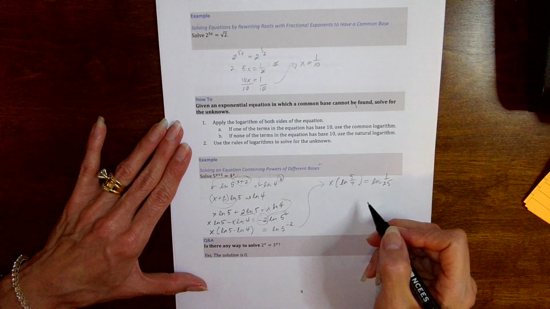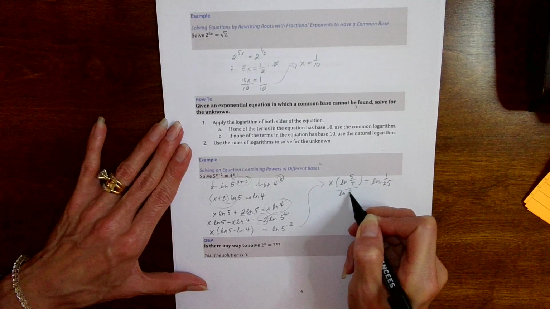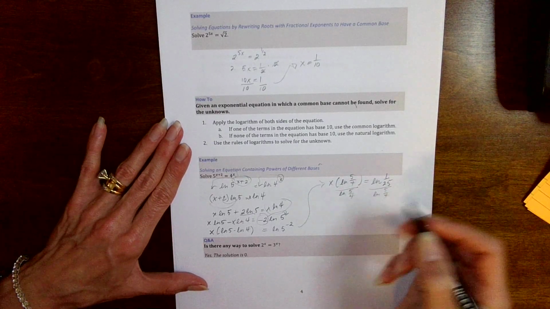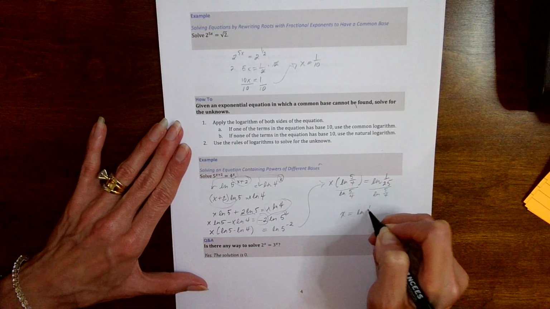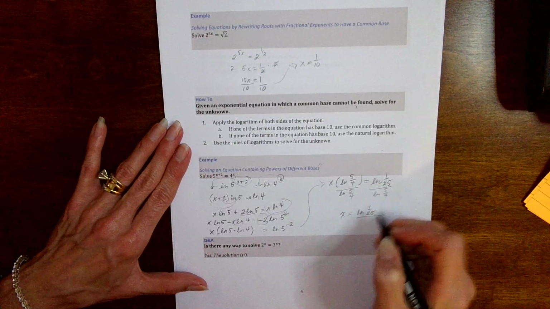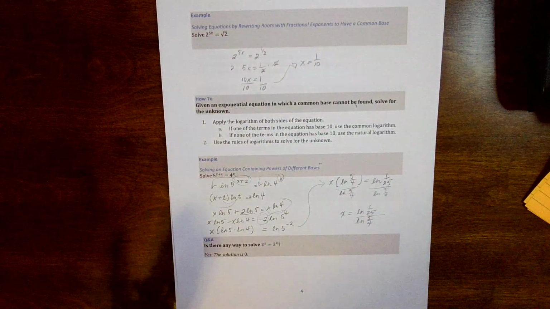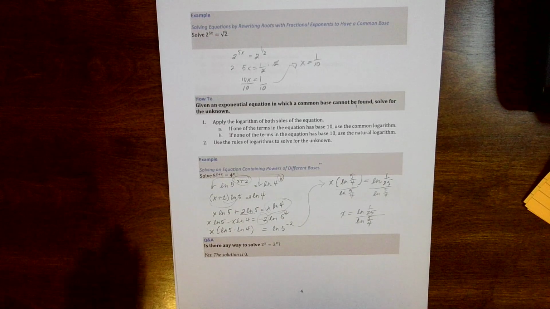And then all I need now is to get x by itself, so I need to divide both sides. And I get x is equal to the natural log of 1/25 divided by the natural log of 5/4. It doesn't tell me to give it an approximate value, so this is an exact value. But if I were to put that in my calculator, it would actually give me a number.